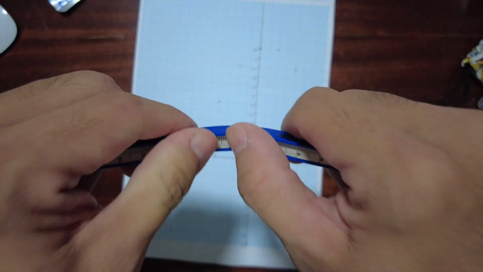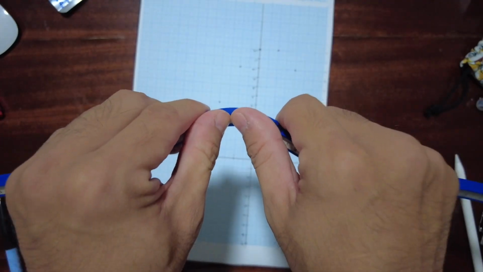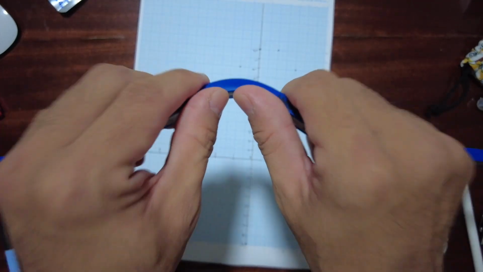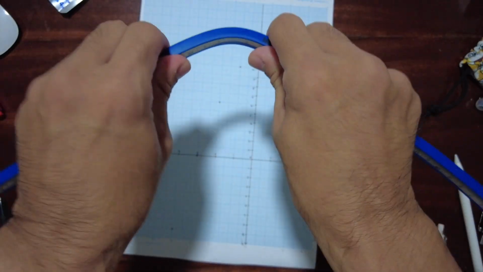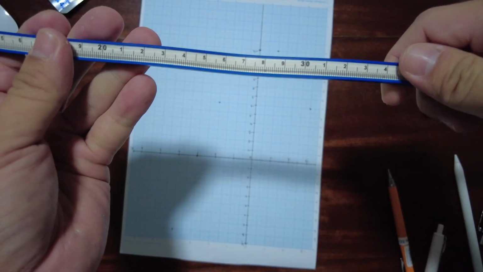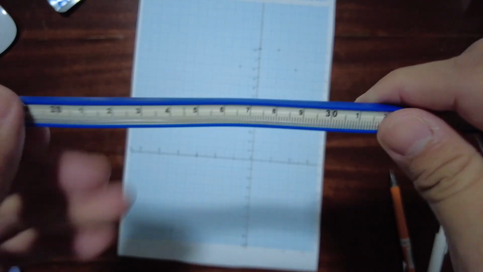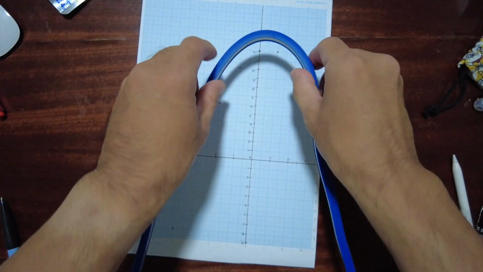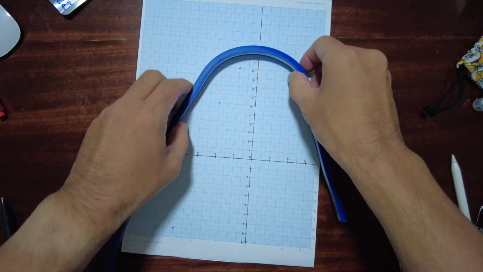Okay, so this bottom should be on the paper and on the side that you are drawing on. What I mean is basically you just need to flip this around. Make sure that the reading is upright, and then bend your curve ruler to the shape that you want.